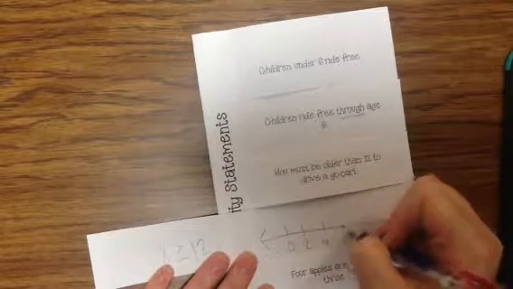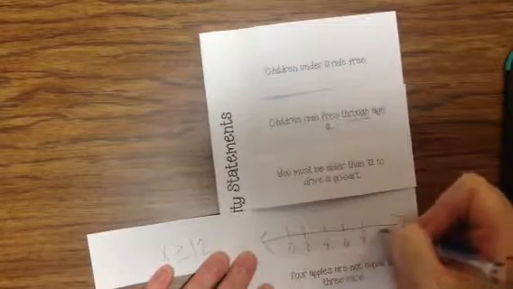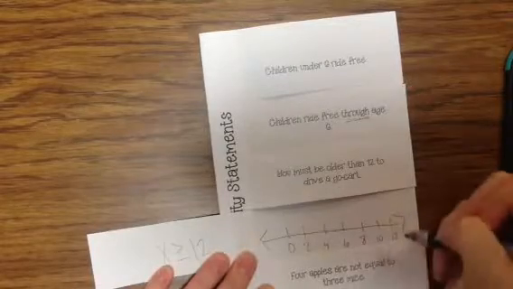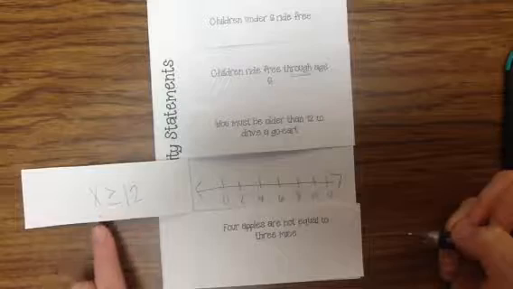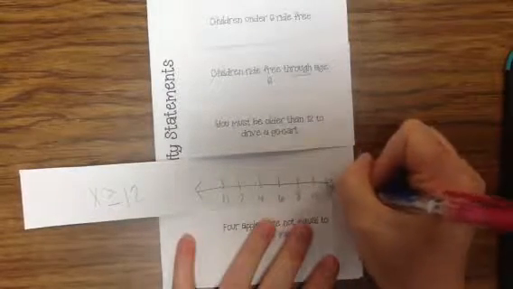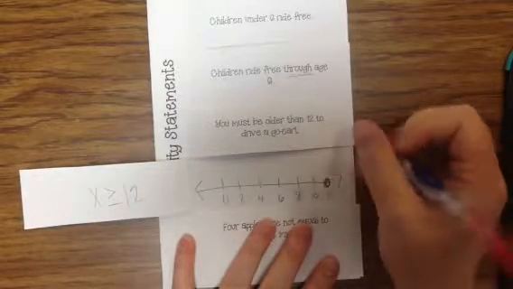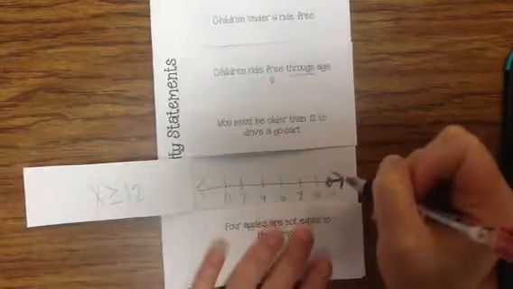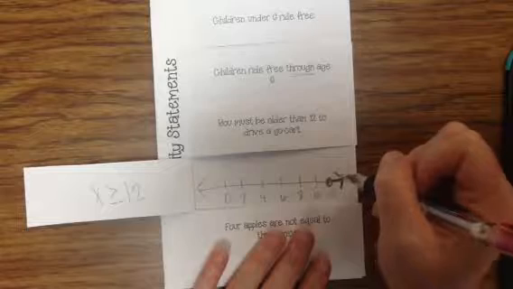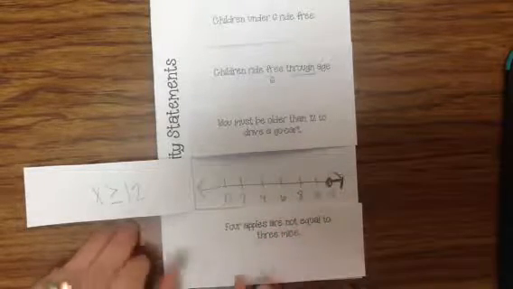We're going to say 2, 4, 6, 8, 10, 12. Okay, so if it's greater than or equal to 12, it is a closed circle, and we're going to shade to the right because it's greater than or equal to 12.